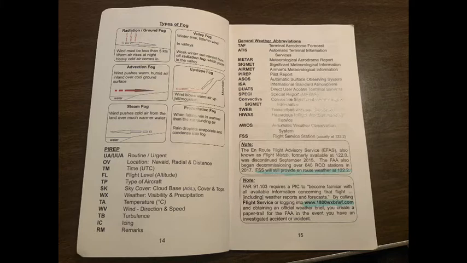Radiation fog occurs on calm, clear nights when the ground cools rapidly due to the release of ground radiation. Advection fog: warm, moist air moves over a cold surface. Winds are required for advection fog to form.